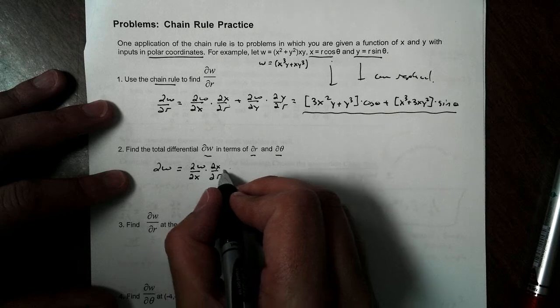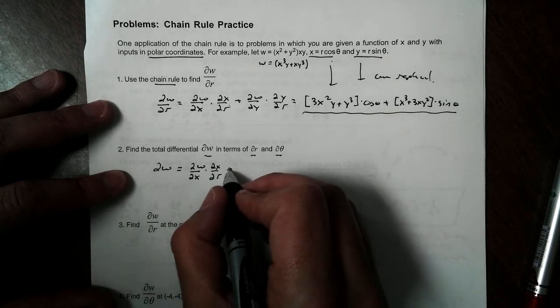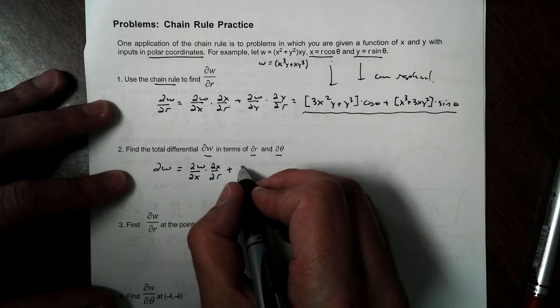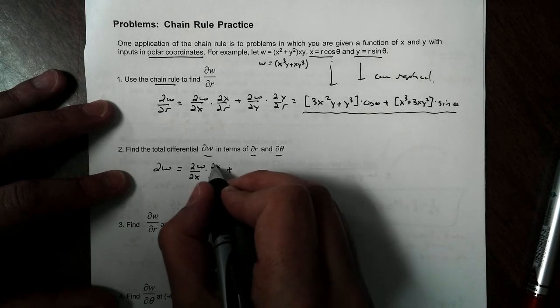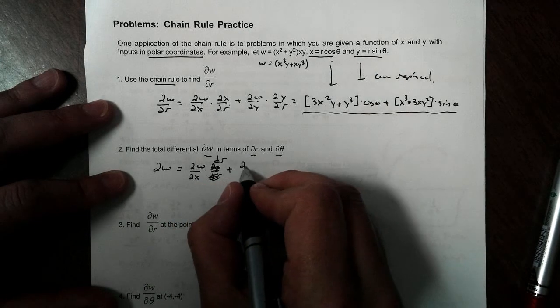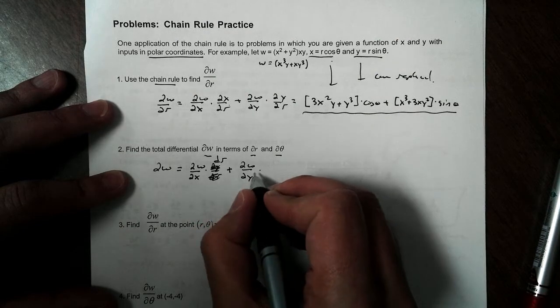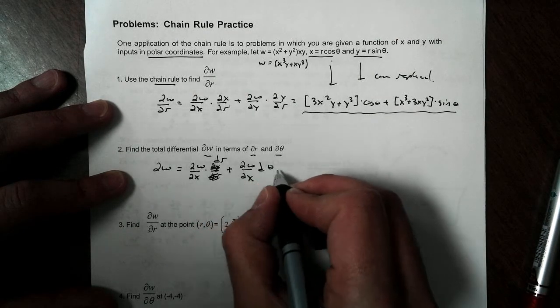dr, plus, whoops, I'm sorry, that should be just dr, excuse me, and this becomes the partial of w with respect to x, let's do d theta.